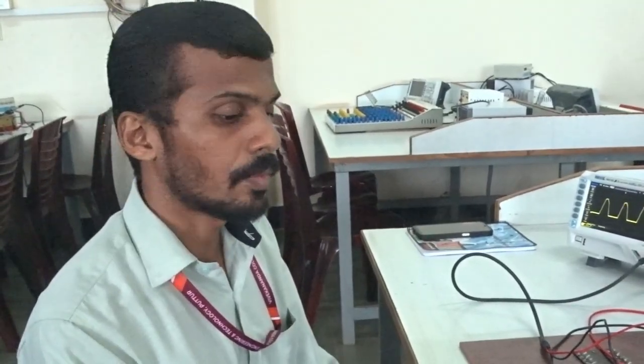So I am going to explain the half-wave rectifier with and without filter. First I will explain the half-wave rectifier without filter circuit. As you know, a rectifier is nothing but a circuit which converts AC into pulsating DC. Pulsating DC in the sense it is not a constant DC. In the rectifier we have two types: one is the half-wave rectifier circuit and the other is the full-wave rectifier circuit.